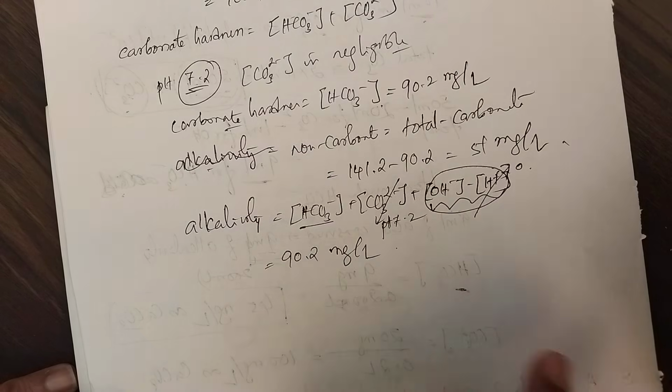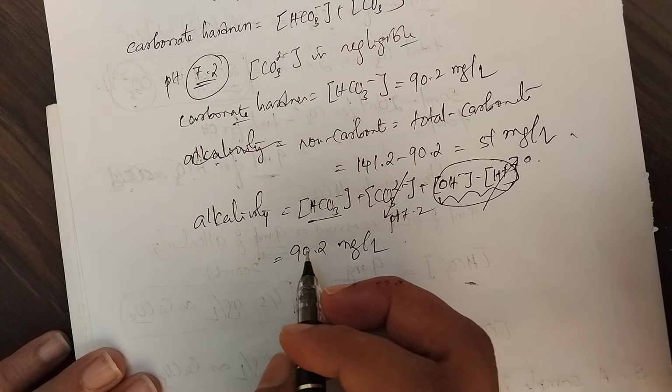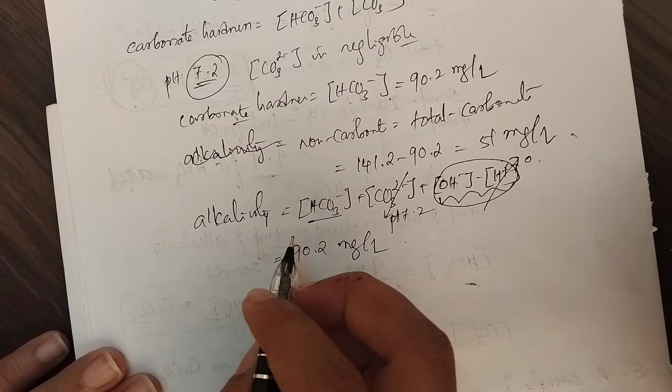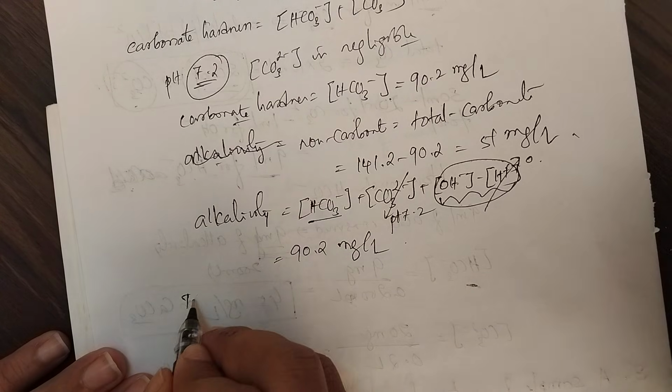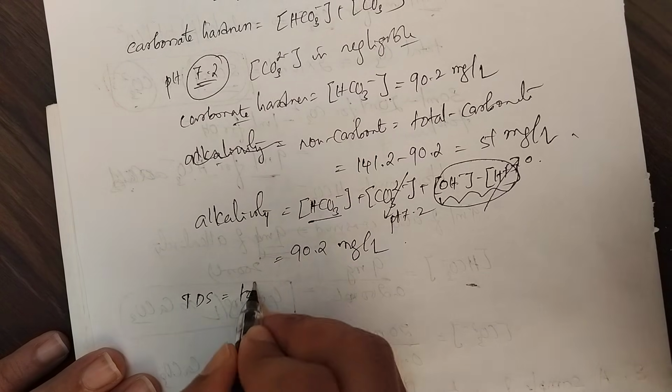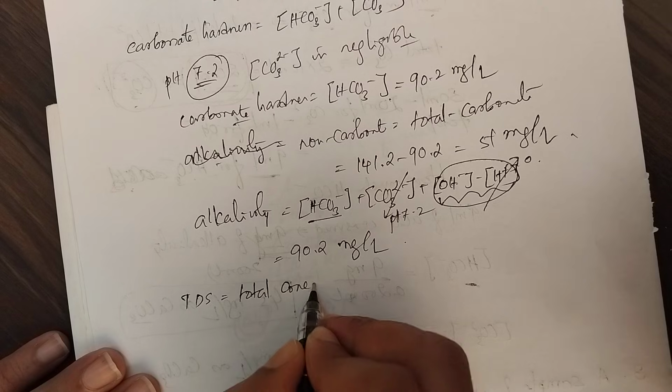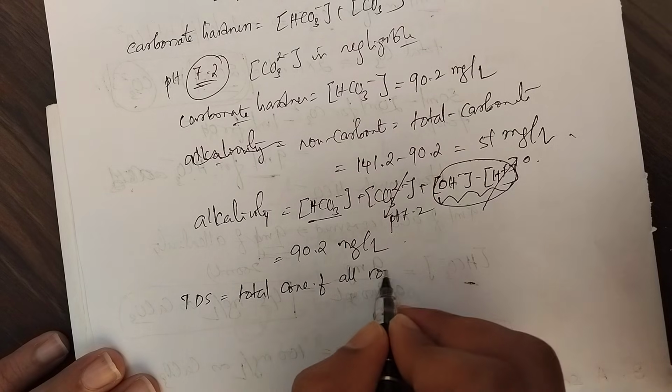Next, we need to calculate total dissolved solids. That is the total concentration of all ions.